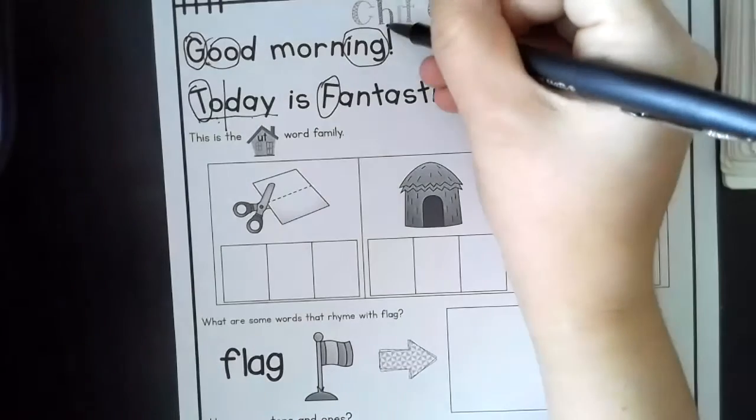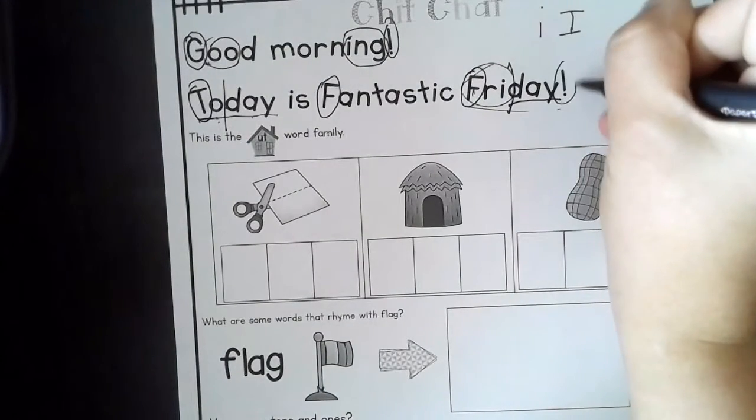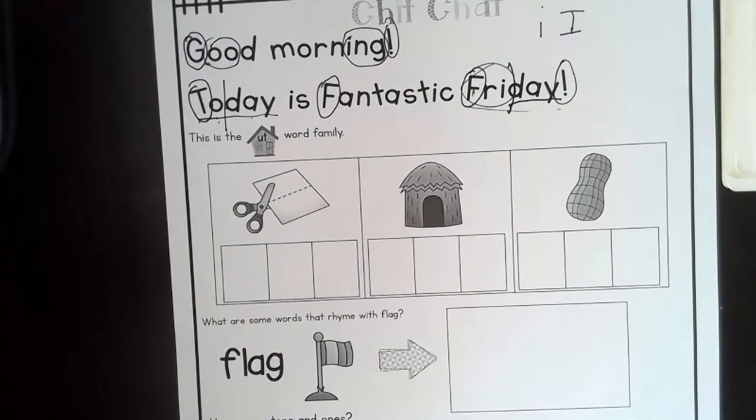And then lastly up here, let's go ahead and do the exclamation marks. What do exclamation marks mean when I'm writing? They mean I'm excited. And what's my voice going to do when I read with an exclamation mark? My voice is going to go up. So instead of saying good morning, I'm going to say good morning! So you're going to know that I'm excited. So when you're reading and you see an exclamation mark, your voice needs to go up.